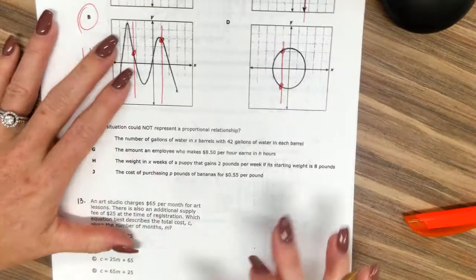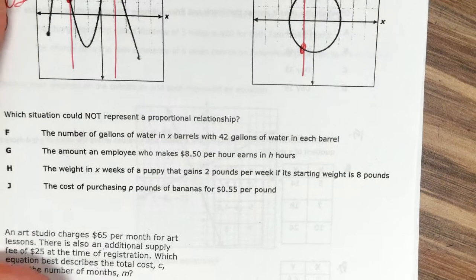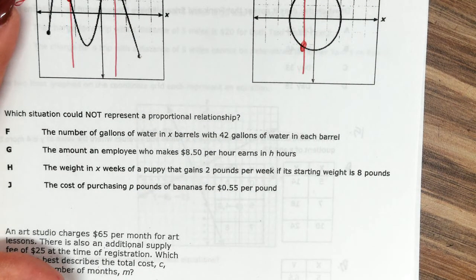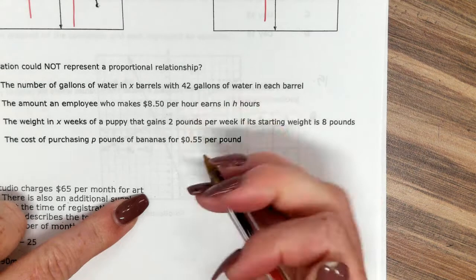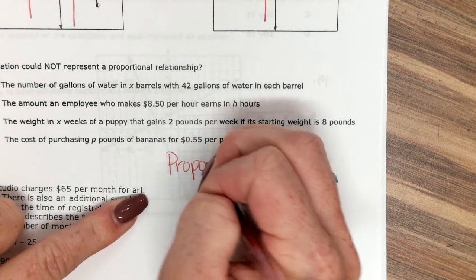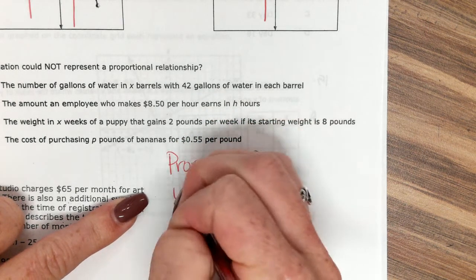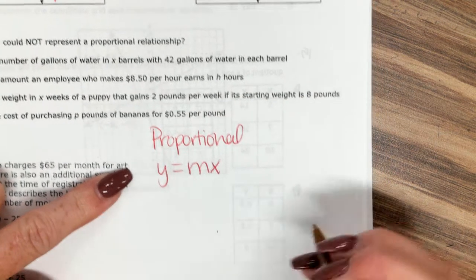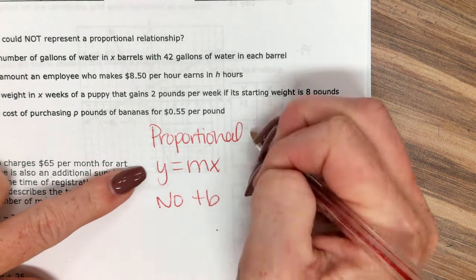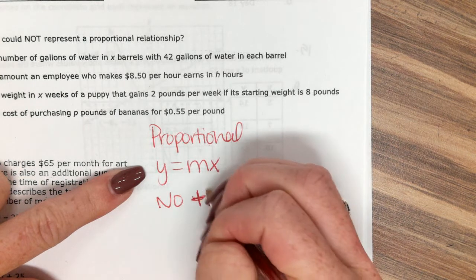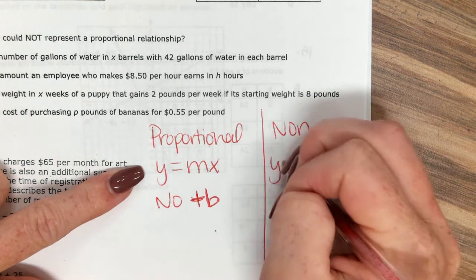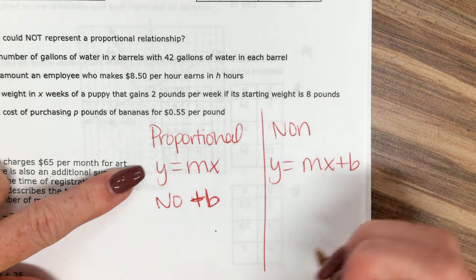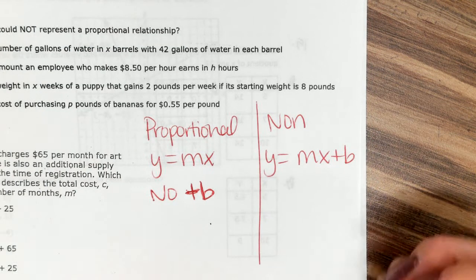All right, this next one is on the test tomorrow. It might say proportional. It might say non-proportional. So let's go over the difference. I want y'all to write it right here. Proportional, y equals mx. What will it not have? No plus b. That says plus b. Non-proportional will have a plus b.